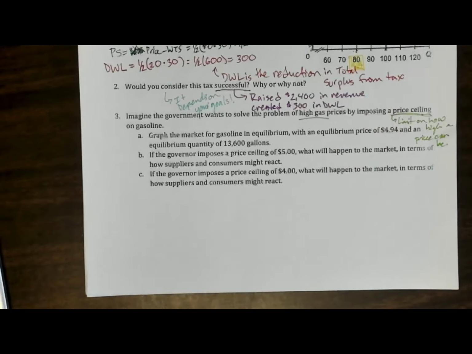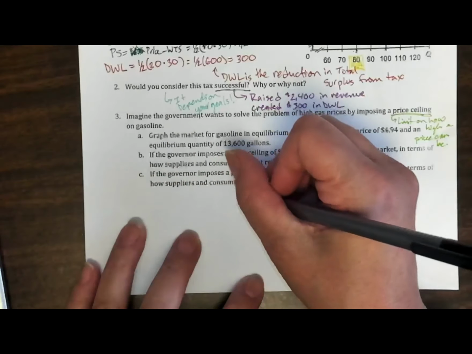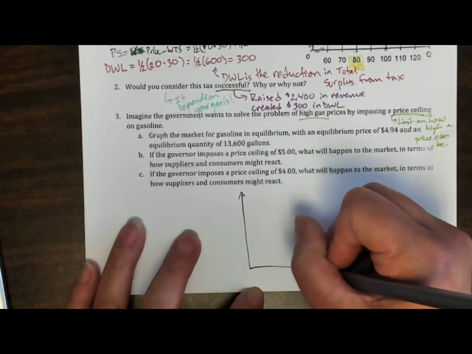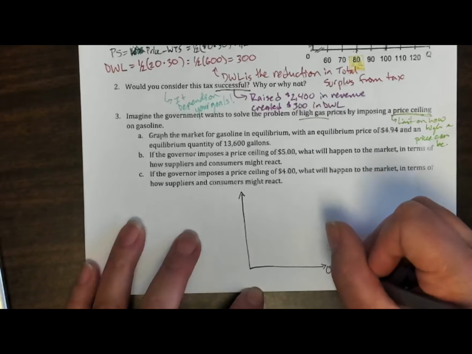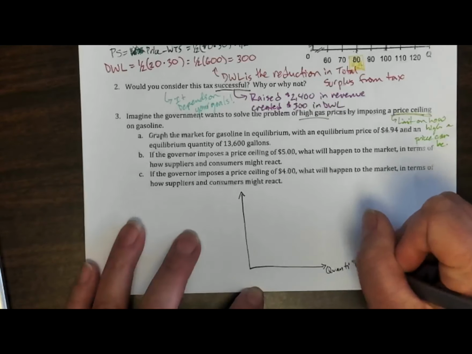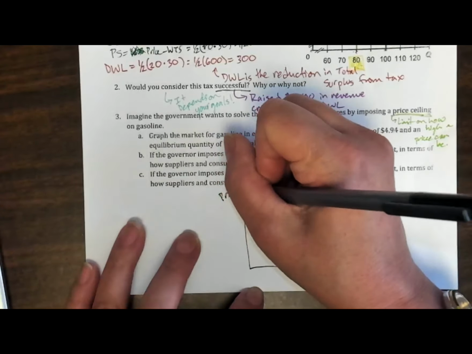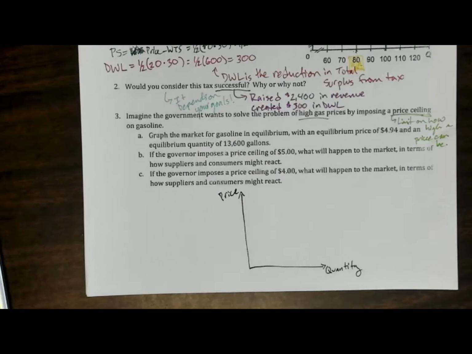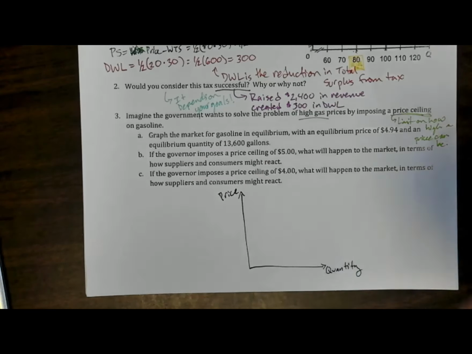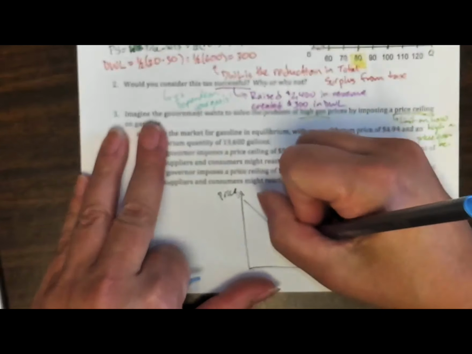So let's graph our market in equilibrium. We start out with just a traditional gas market. And so I'm going to put the quantity down here on the x-axis, price up here on the y-axis. And then I'm going to go ahead and graph my demand curve in equilibrium.